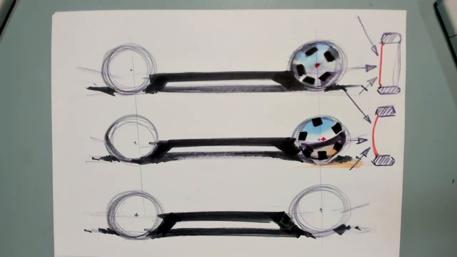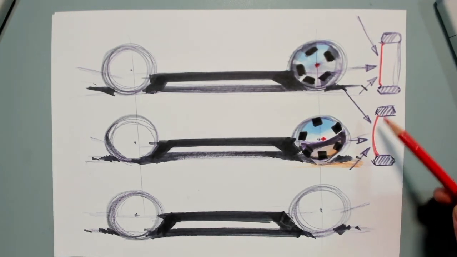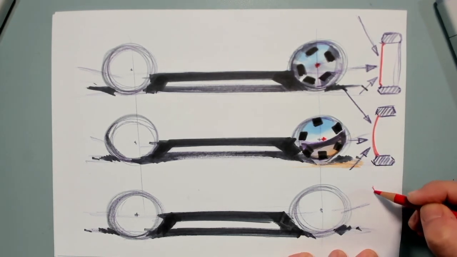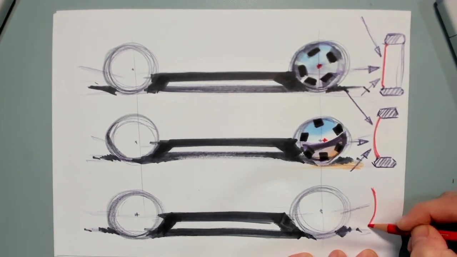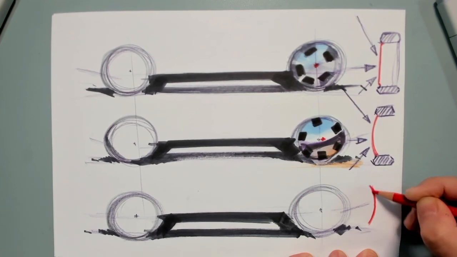Now we come to the third scenario, which is the opposite of the semisphere section. So the section will be like this. A lot of people ask me what's going to happen if I do that.